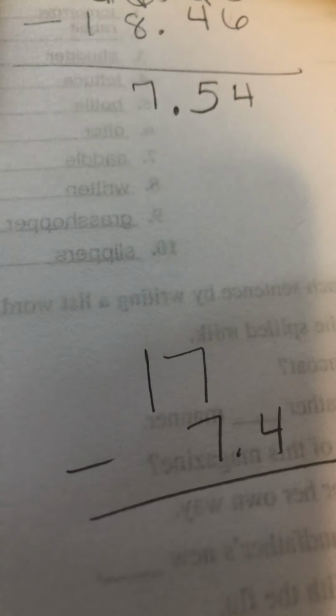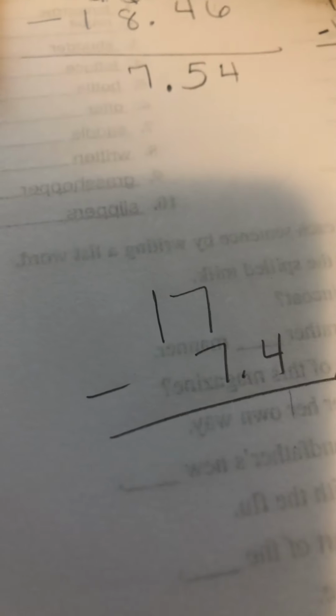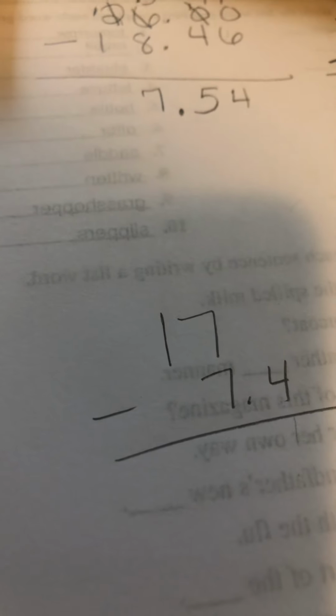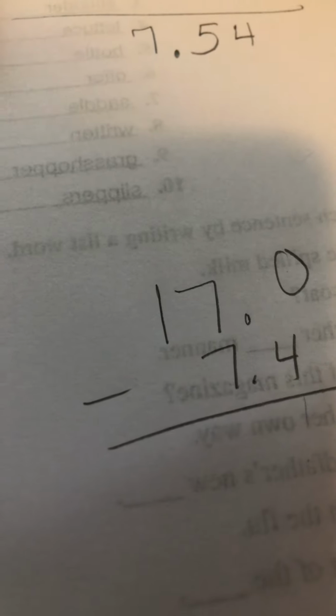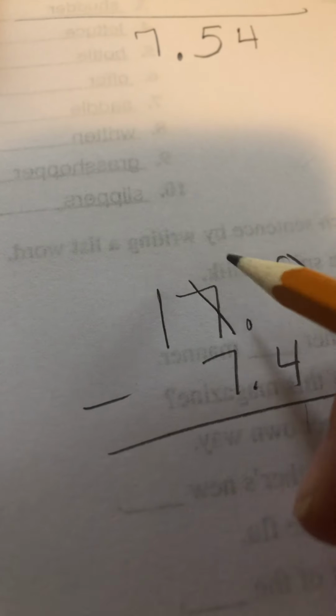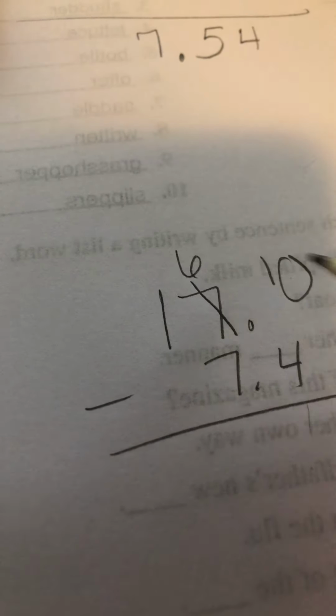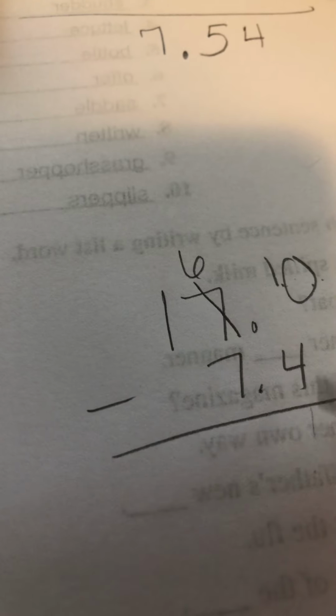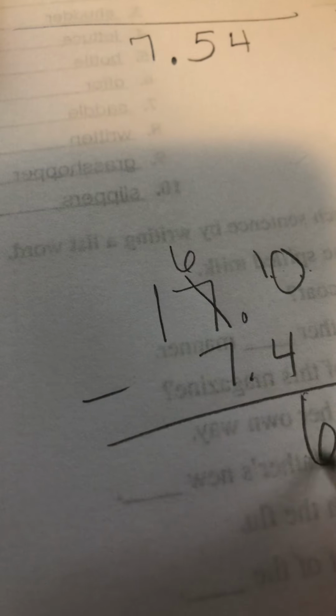Let's say I have 17 minus 7.4. All right, so there again, you're looking at that and you're saying, this is easy. This is 4, this is 0, and this is 1, 10.4, right? Wrong again. We have to hold that place with a 0, and then we have to subtract. So now this 7 becomes a 6, and this becomes a 10. So 10 minus 4 is 6.